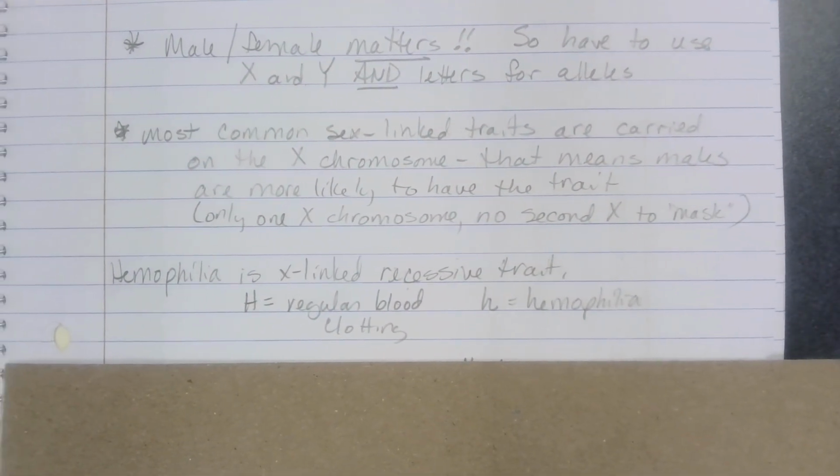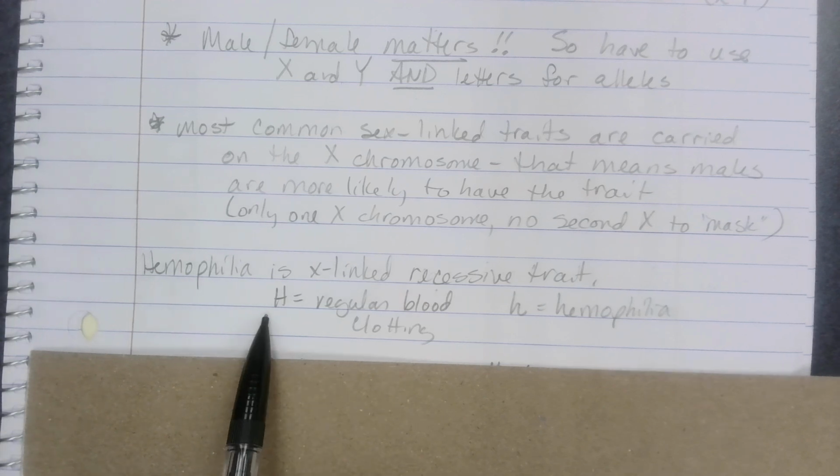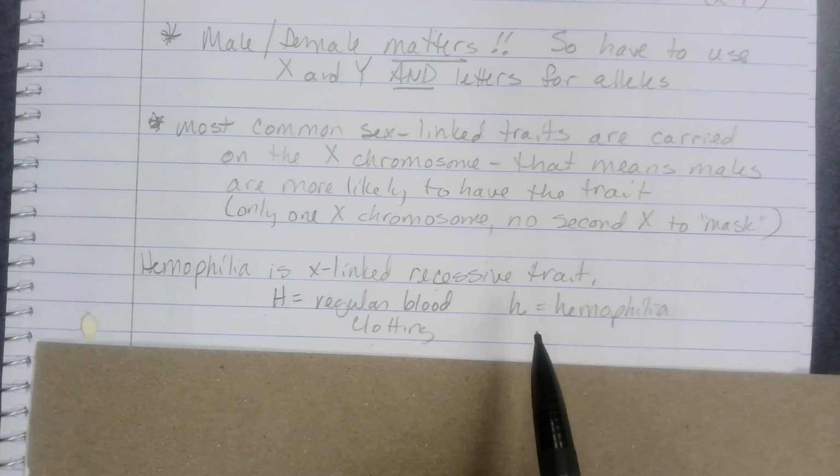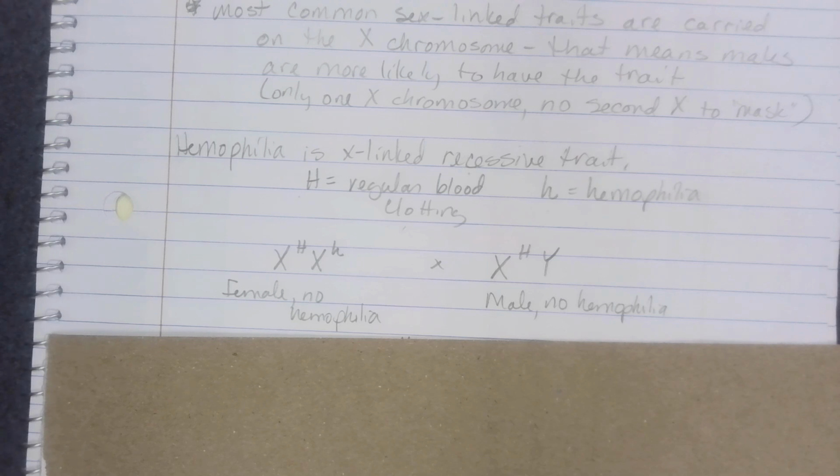So we're going to do an example, and this example is going to involve the sex-linked trait of hemophilia. Hemophilia is an X-linked recessive trait. Capital H is regular blood clotting, lowercase h is hemophilia. So here are our parents.